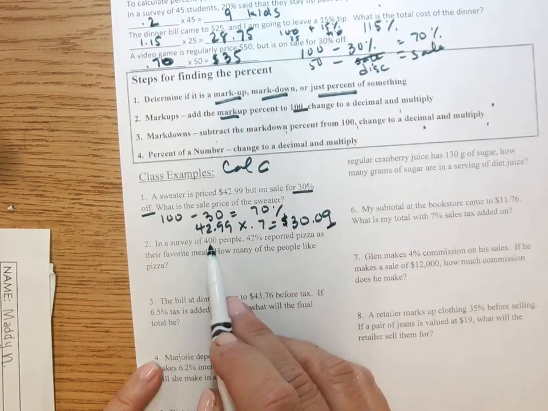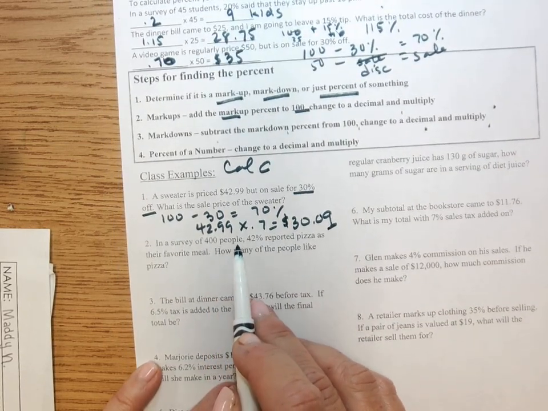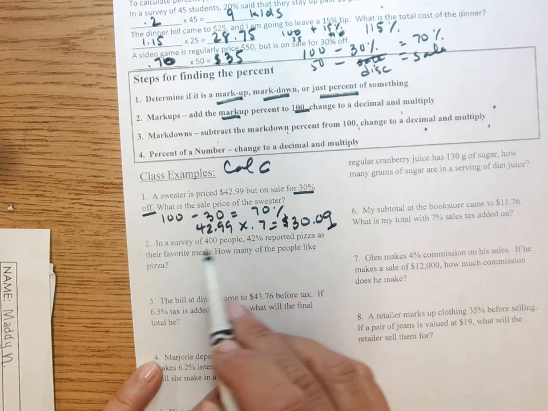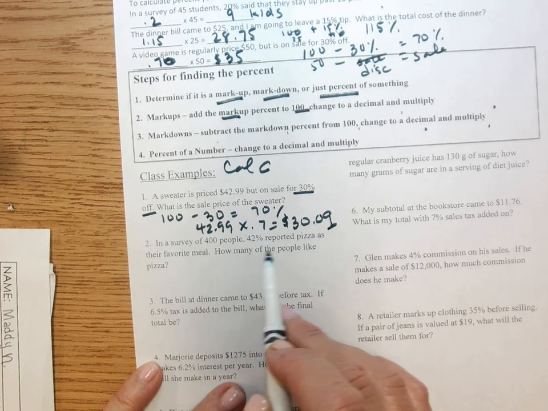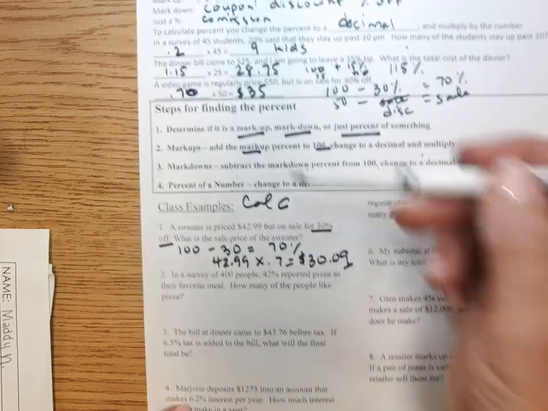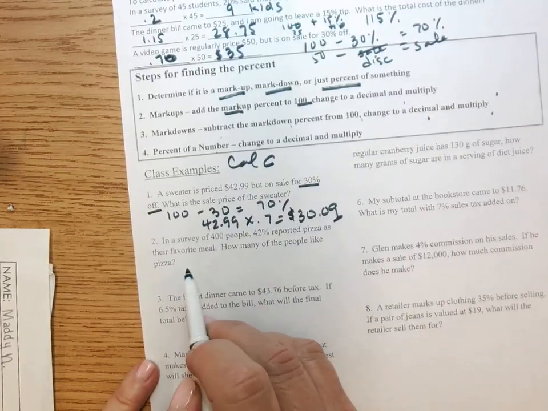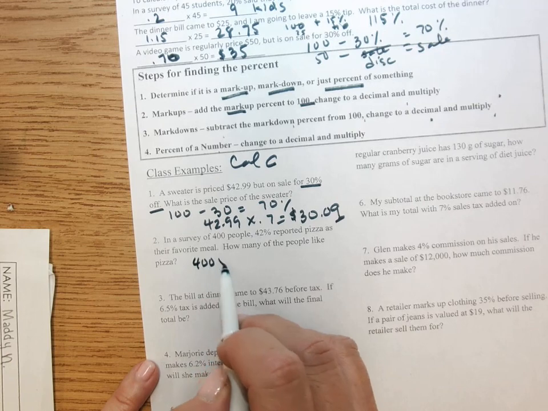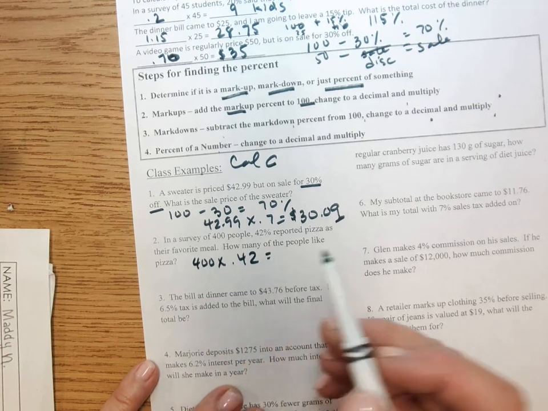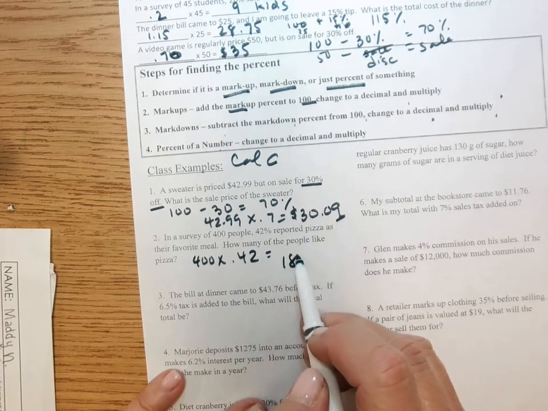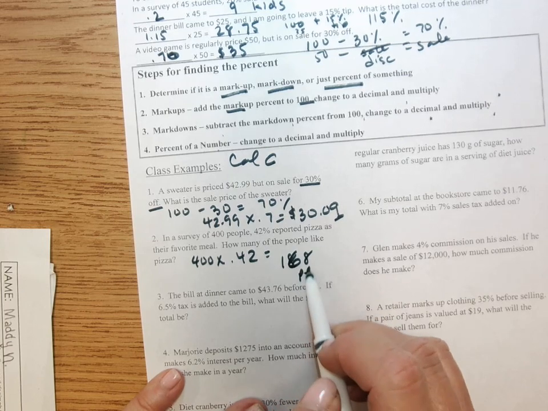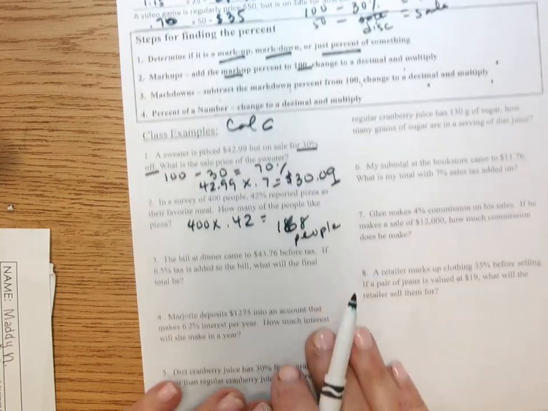Question number 2. In a survey of 400 people, 42% reported they liked pizza as their favorite meal. How many people like pizza? So this is not a markup or a markdown, it's just a percent. So I'm going to do 400 times 0.42. And when I do that, I get 168. So it's 168 people.